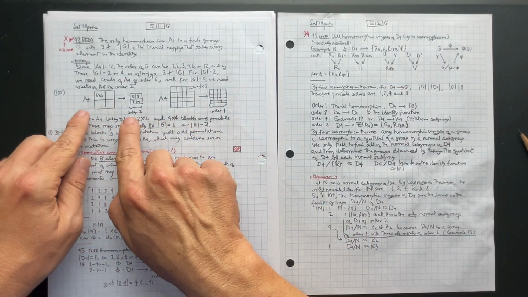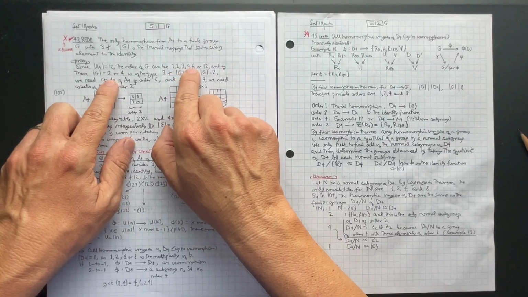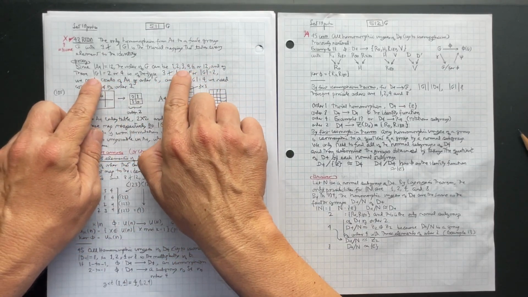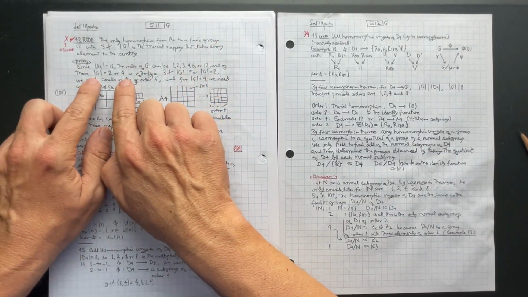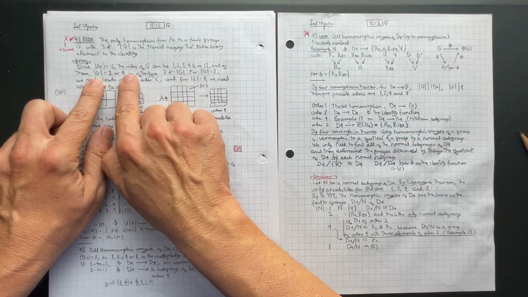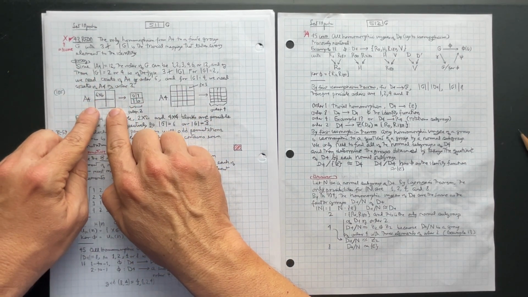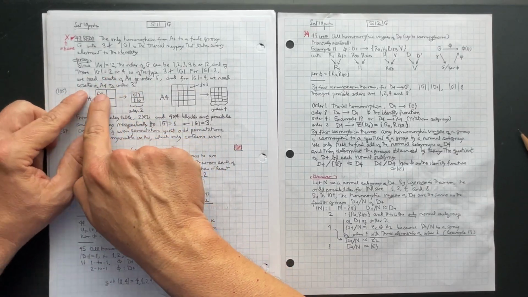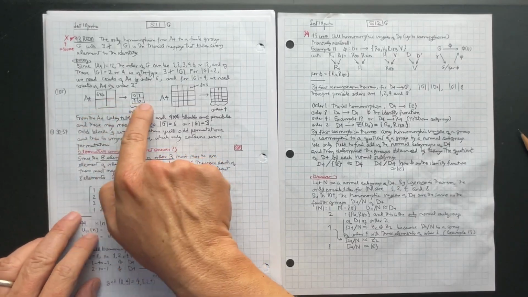Sure enough, in the case of A4 with order 12, you have 1, 2, 3, 4, 6, 12 as the possible subgroup orders. But the ones that are divisible by 3, which are 3 and 6, are fine. You get homomorphisms. But the ones that are 2 or 4, you don't. And then you have to go through why. In the case of 2, you'd have to break the 12 by 12 Cayley table into 6 by 6 chunks, and that just doesn't map.